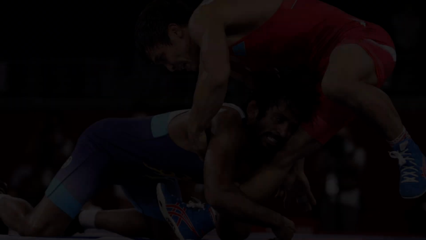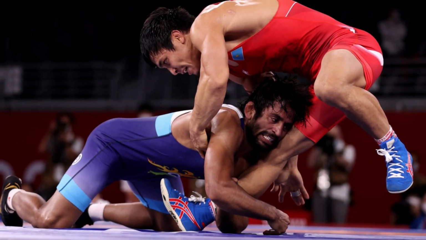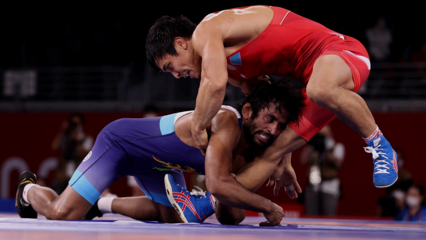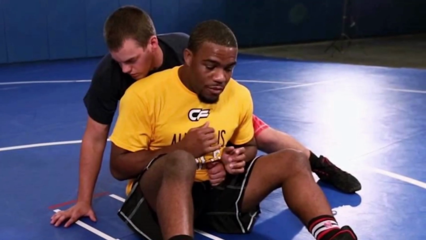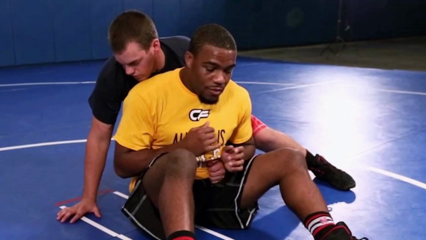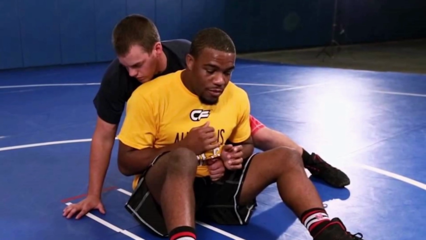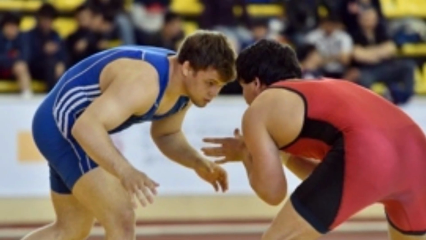The last major point to mention here, which happens sometimes in the sport, is a reversal. So if you give up a 2-point takedown or 2 points and then reverse the other athlete, you get 1 point, which is clearly a big difference from folk style, but I mean, it kind of makes sense for how the freestyle rules work. The last point to mention is the shot clock rules.